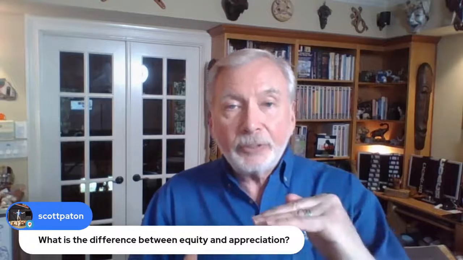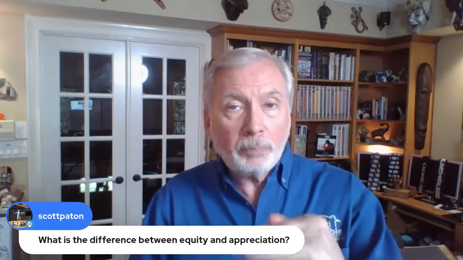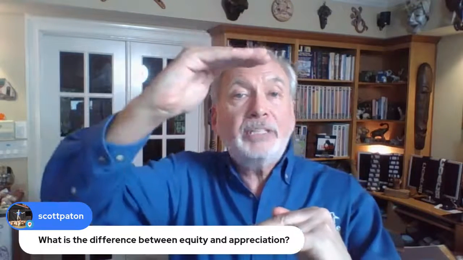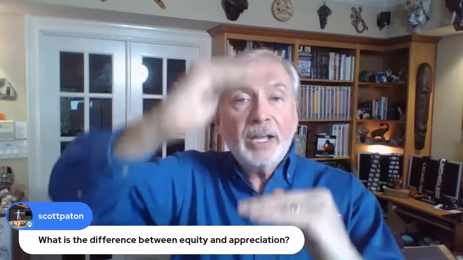Equity is the difference between what you owe on a property and what that property is worth in today's market. That difference is a thing called equity. So you simply take the value of the property, you deduct from it what you owe on that property, and that difference, what's left over, that's your equity, also known as profit, that you have available in that particular transaction.